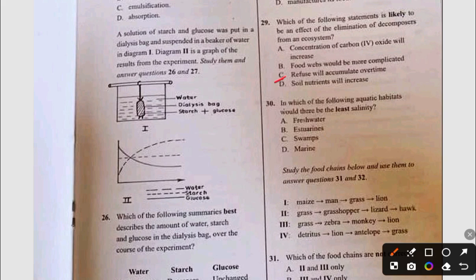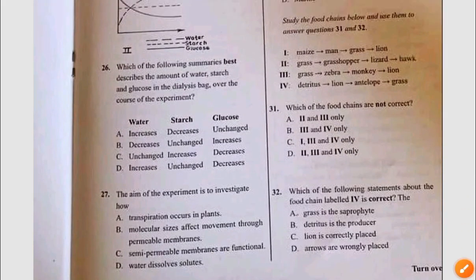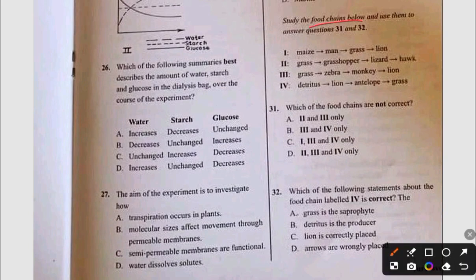30. In which of the following aquatic habitats would there be least salinity? A. Freshwater. B. Estuaries. C. Swamps. D. Marine. The answer to question 30 is A. Freshwater. Study the food chains below and use them to answer questions 31 and 32.